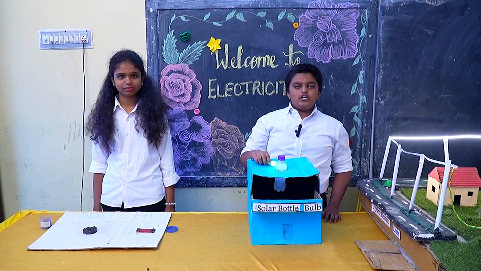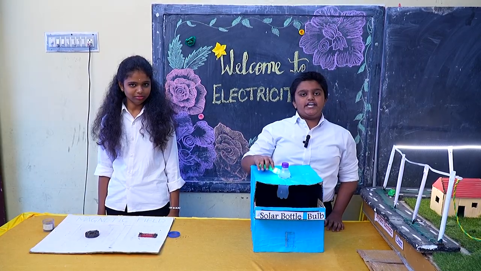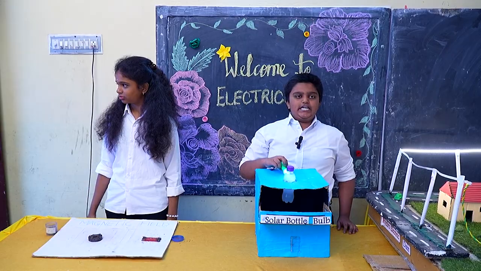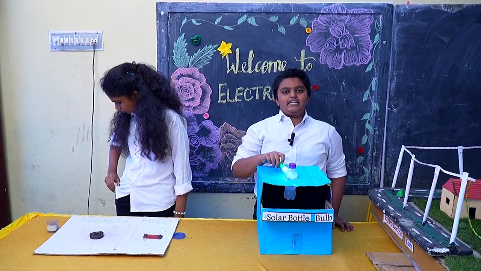This is a model of a solar bottle bulb. A solar bottle bulb uses sunlight and refraction through water in a plastic bottle to brighten a home during the daytime without electricity. It is eco-friendly, low cost, and easy to install, and helps people in areas without power.